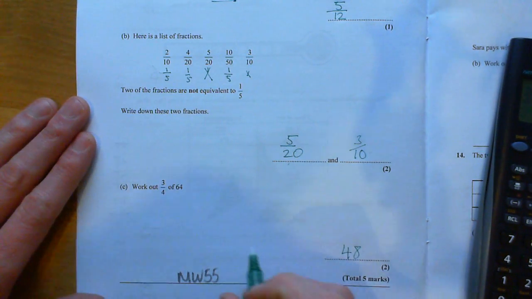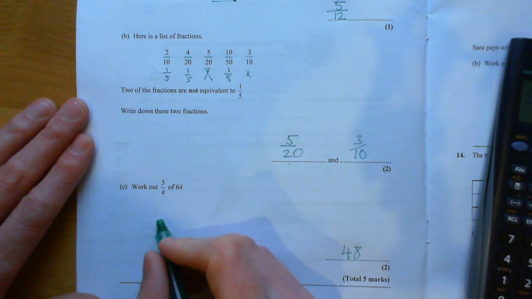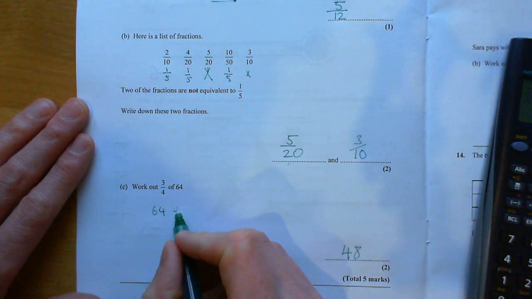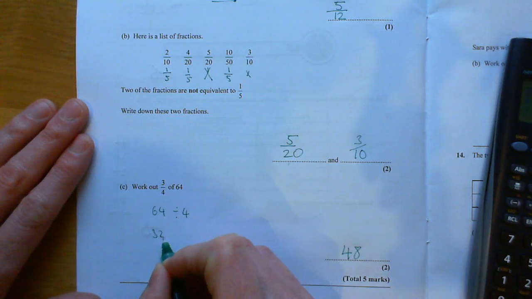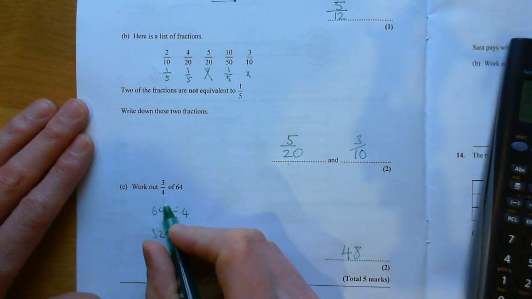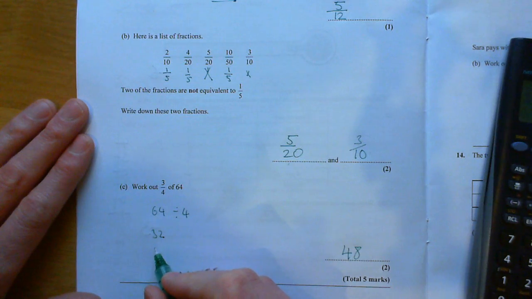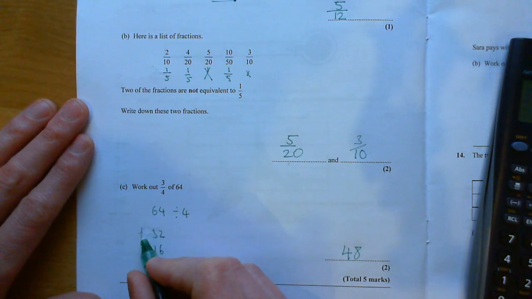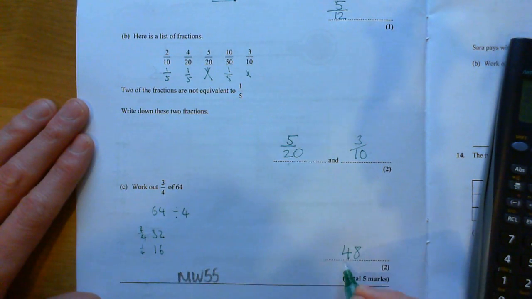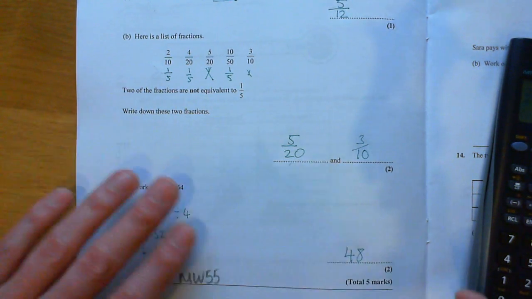Got your calculator, you should use it. The simpler way is just to say, well, 64 divided by 4. Half of it is going to be 32. Half it again is going to be 16. Then I need the 32 and the 16 because that was a half and that's a quarter, or that was 2/4 and that's another quarter, adds up to 48.